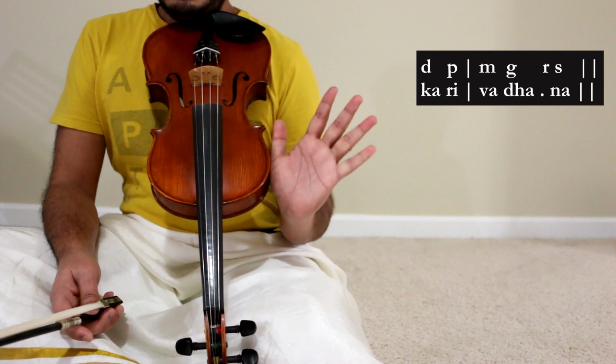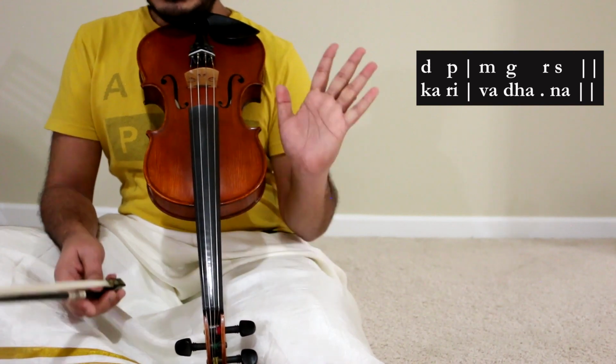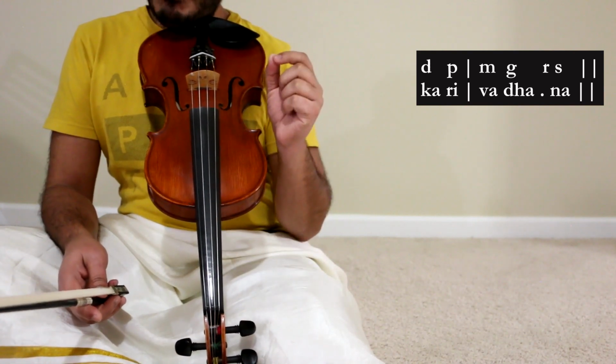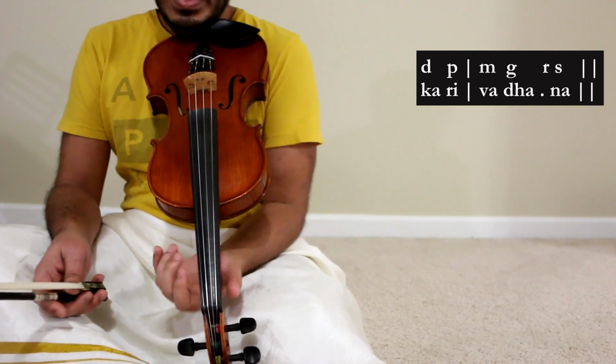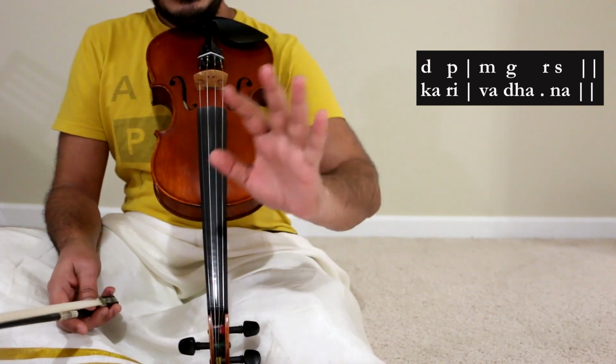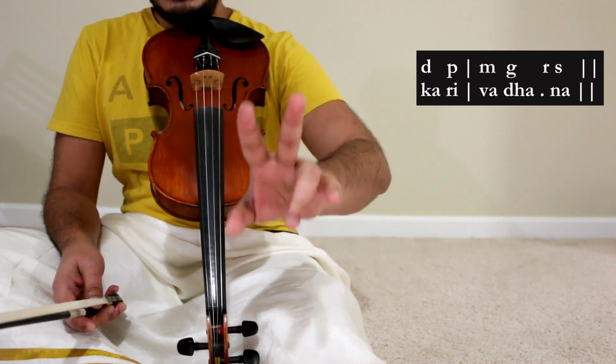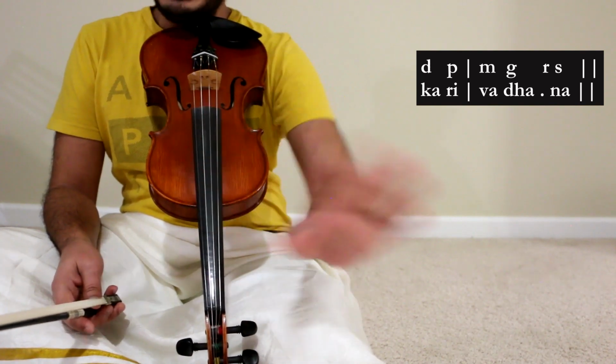Now this particular phrase, da pa ma ga re sa, if you master this phrase, if you play this gamakam perfectly, then you will play all four Geethams in Malahari very easily.